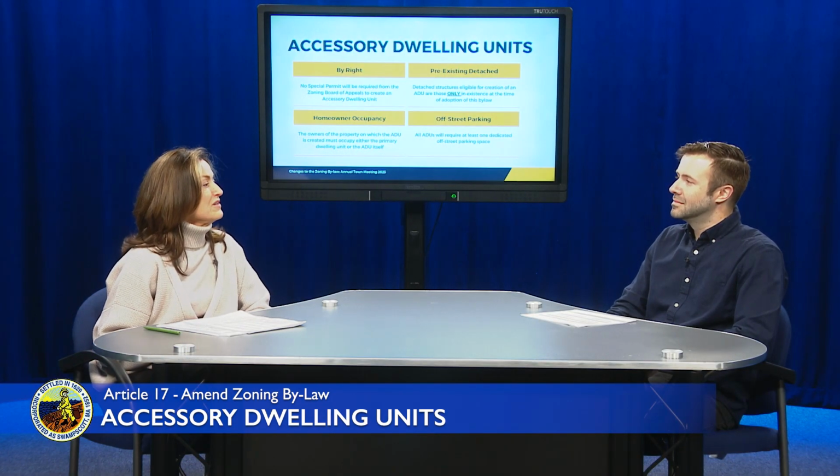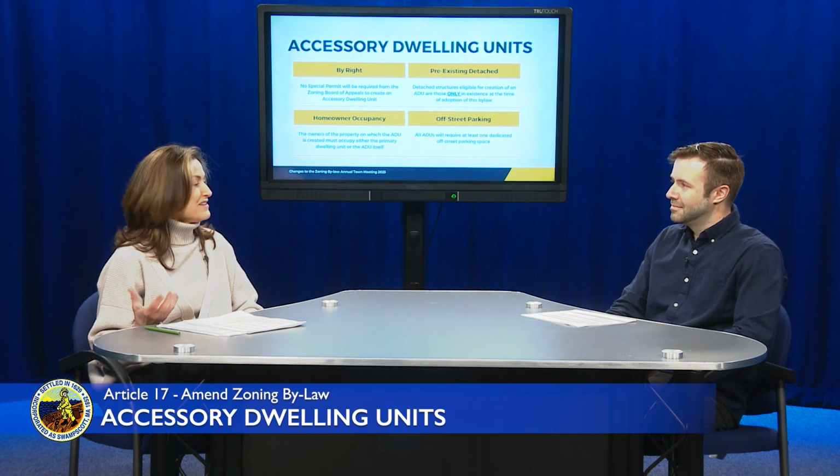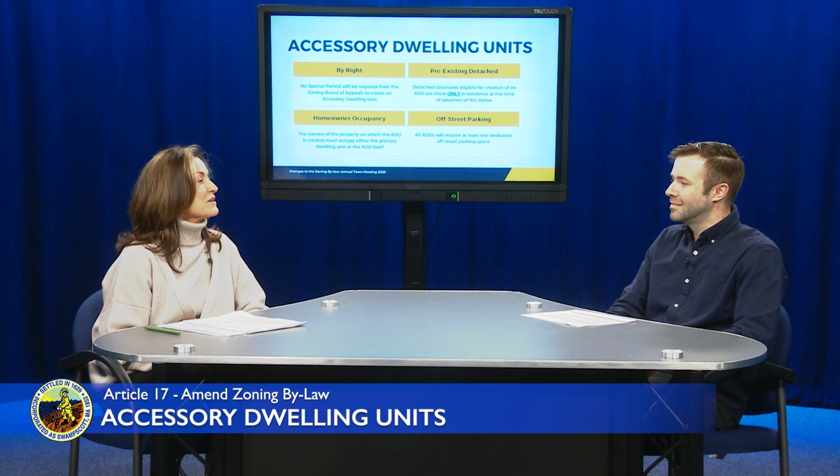So how would someone include an accessory dwelling unit on their property? Can they add it to their house, or how does that work? So the way that this bylaw contemplates it is you can apply to create an accessory dwelling unit either as an addition to your house, which would be attached, or a pre-existing detached structure at the time this bylaw is created, if it's voted by town meeting on May 15th.